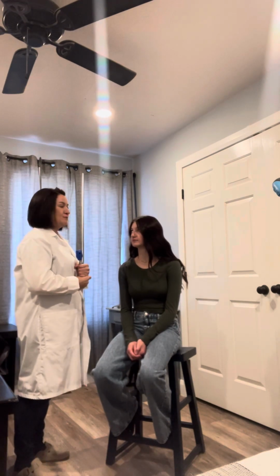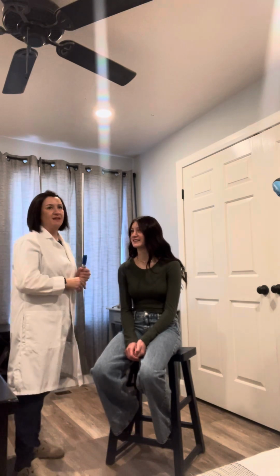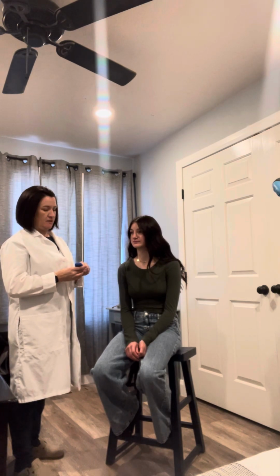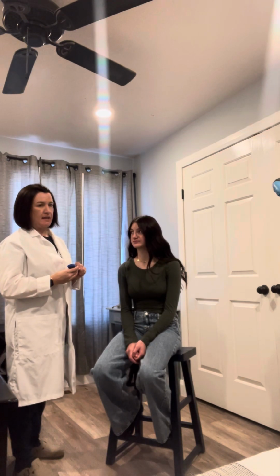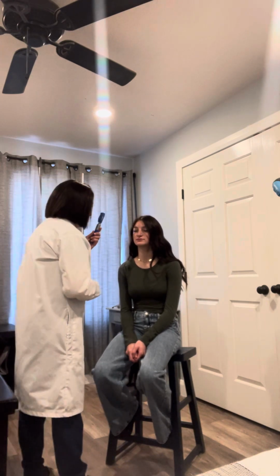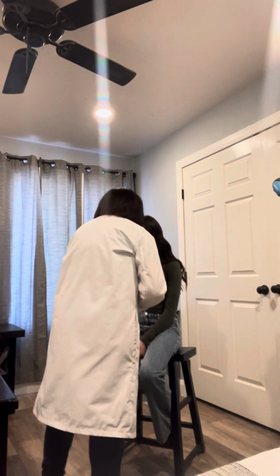I was supposed to do ears first. That's okay. We'll keep going with eyes. I'm also going to look for the red reflex and at the internal structures of her eyes. So good, red reflex. That's good.